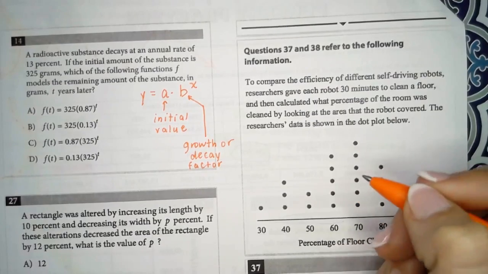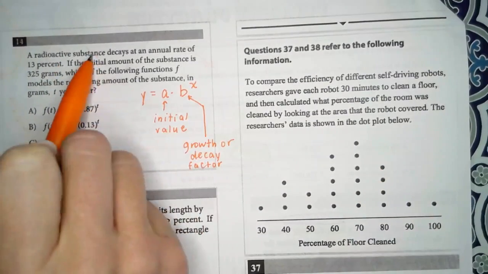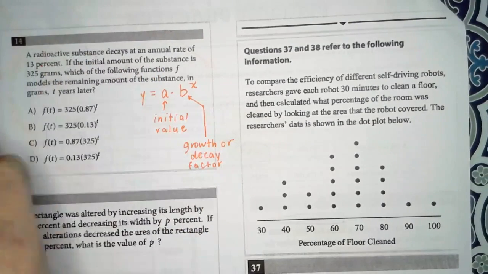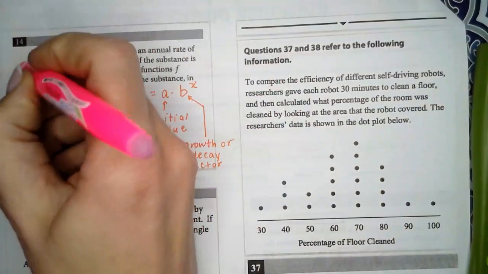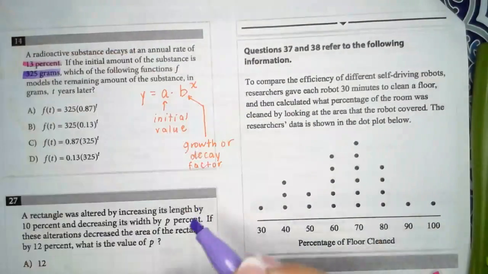Okay. So here, a radioactive substance decays at an annual rate, we said yearly, of 13%. Is 13% going to be important to the problem? Yeah, of course. If the initial amount of the substance is 325 grams, well, where's 325?